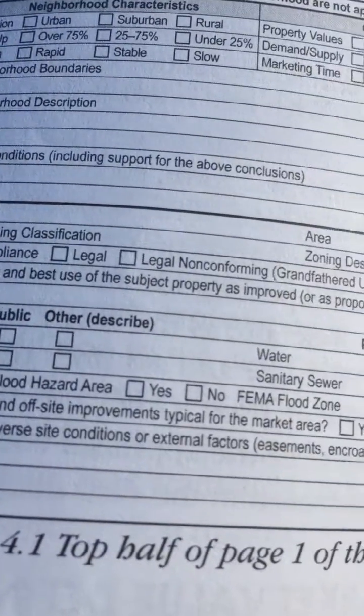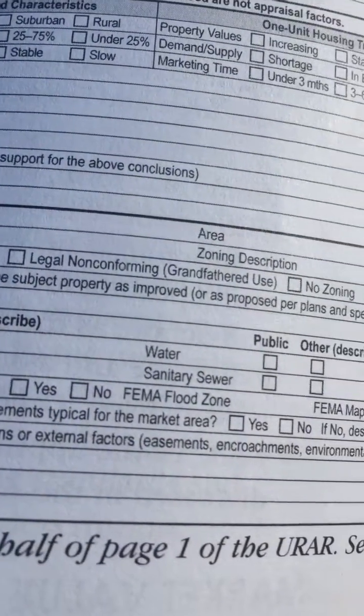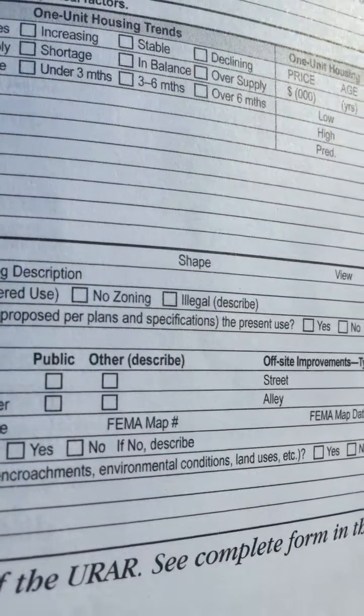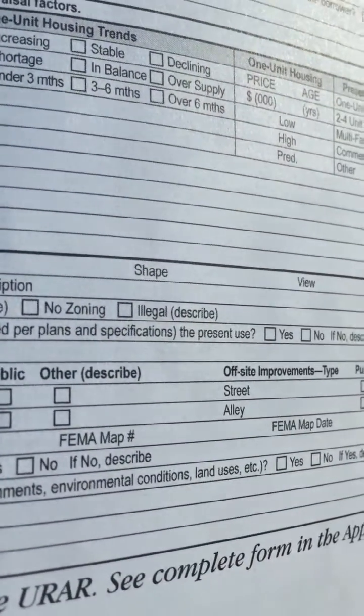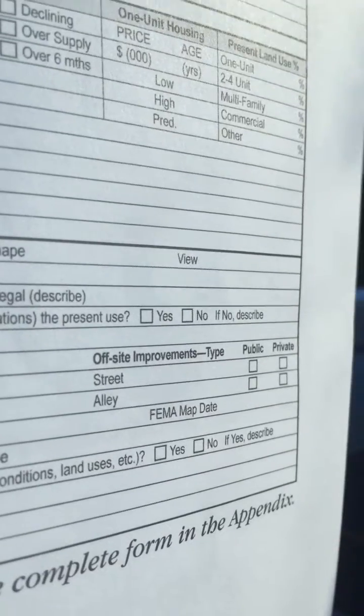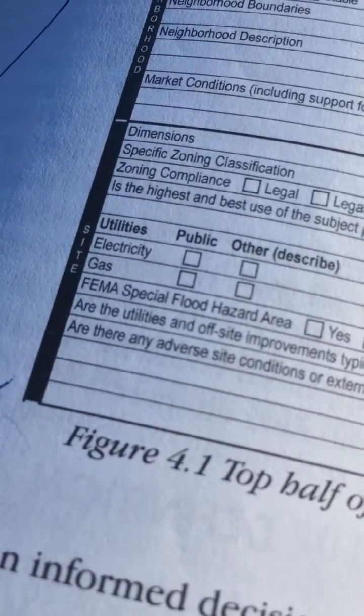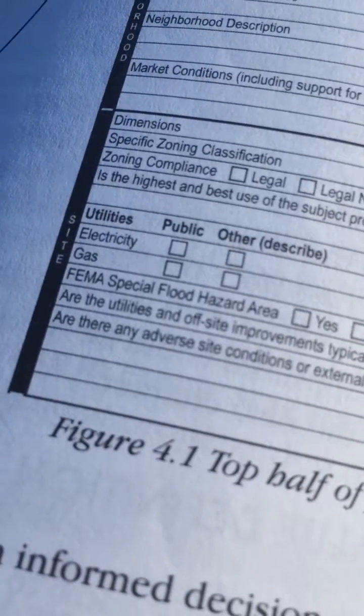Is the highest and best use of the subject property as improved or as proposed per plans and specifications, the present use? Yes or no, if no, describe. This is the site section still.